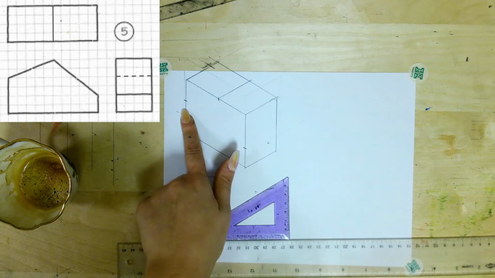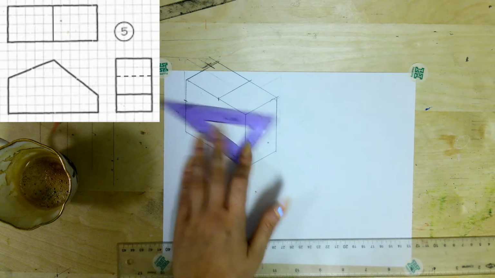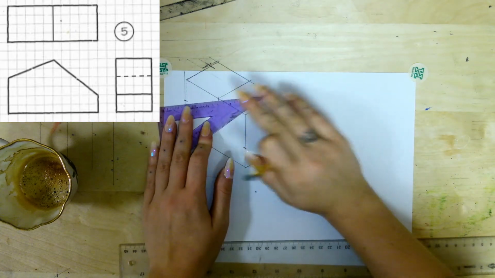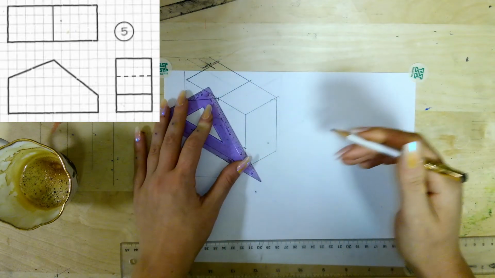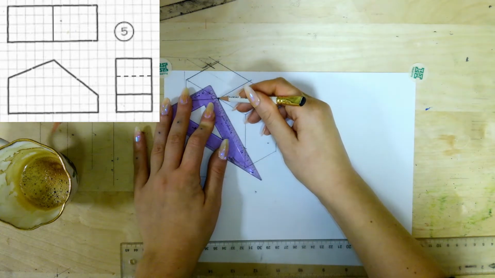So these are what we would call non-isometric lines because they're not sitting directly at 30. But what we can do is just take some form of straight edge and connect them.